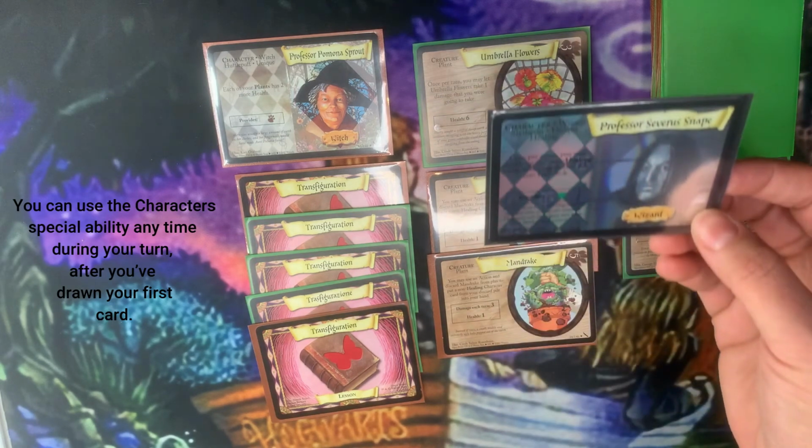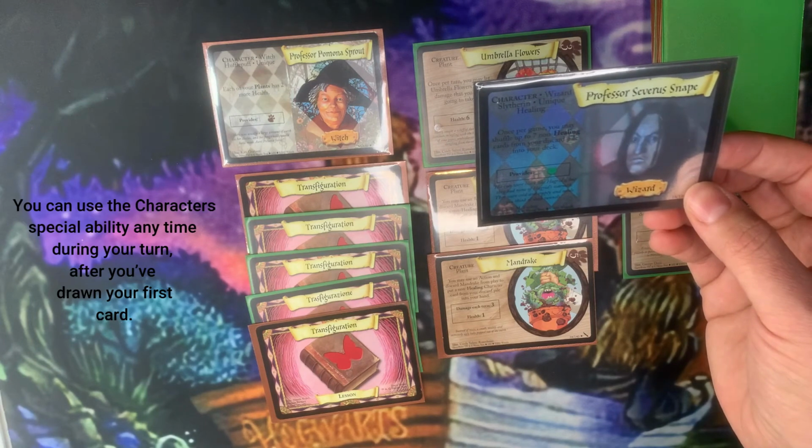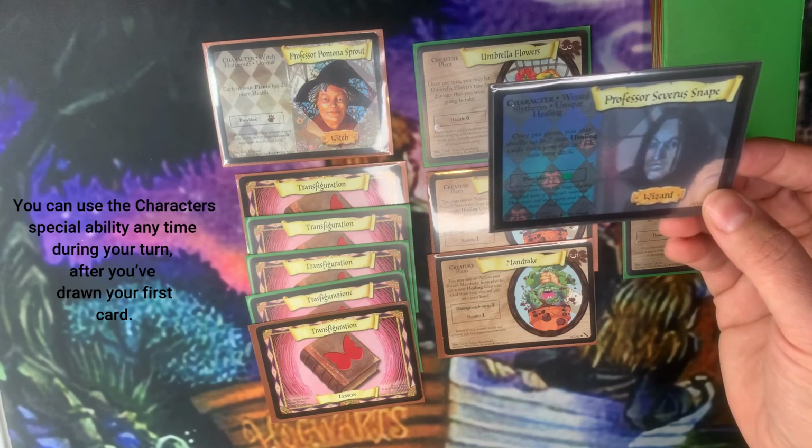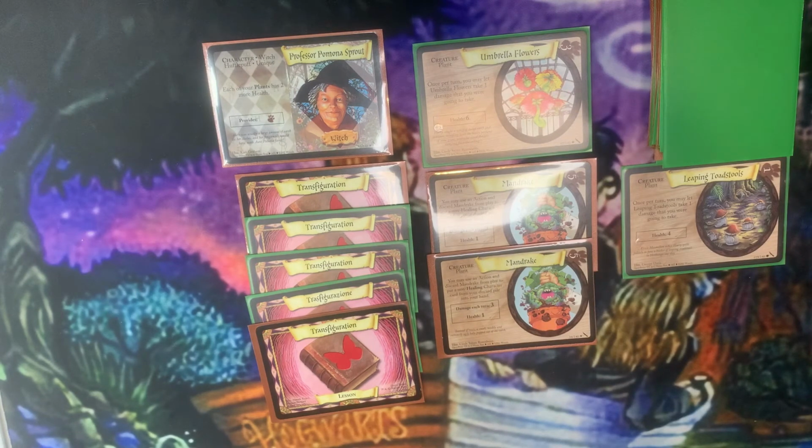Professor Snape's, for example, says once per game, you may shuffle up to 7 non-healing cards from your discard pile into your deck. The reason that's a good thing is because, again, the purpose of this game is to deplete your opponent's deck to get it down to 0.